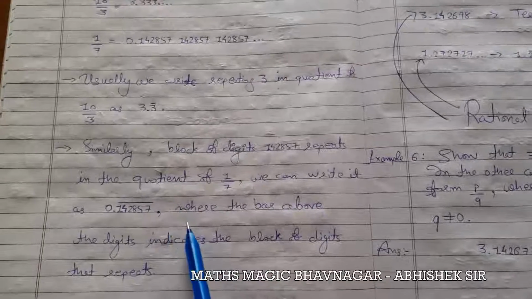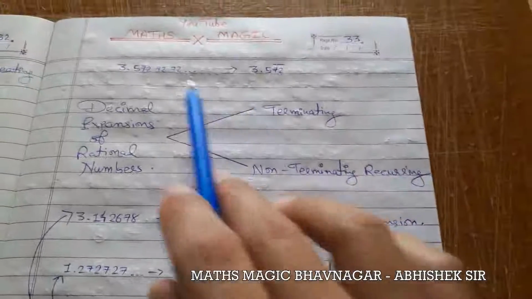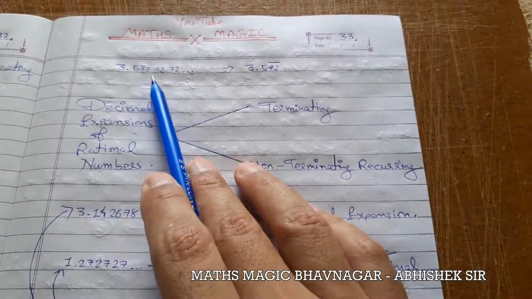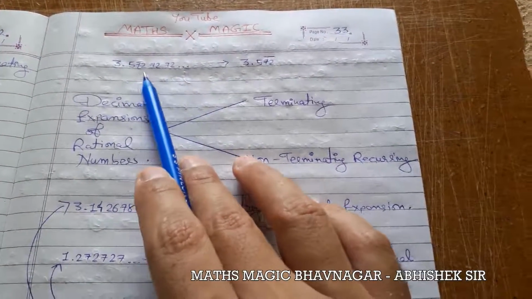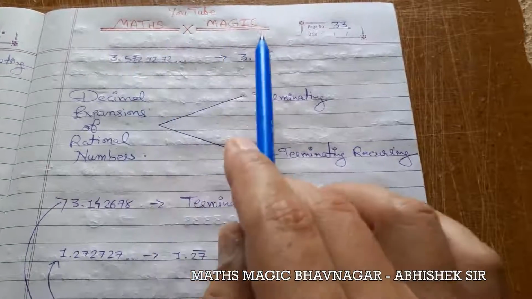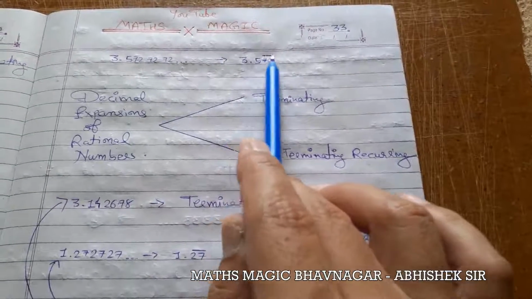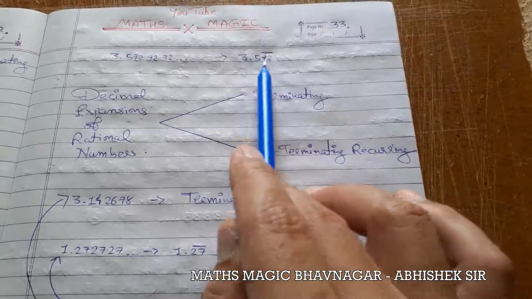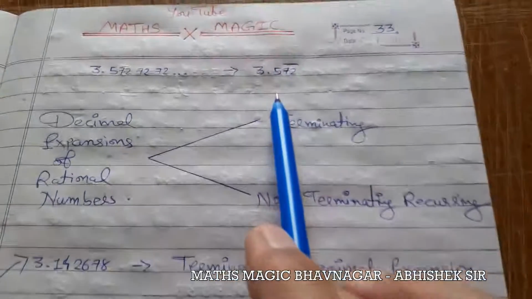This is discussed in the theory. Then they have written the form of 3.5727272. So here 72 is repeating itself, so we will put the bar on 72 because these two digits are repeating.